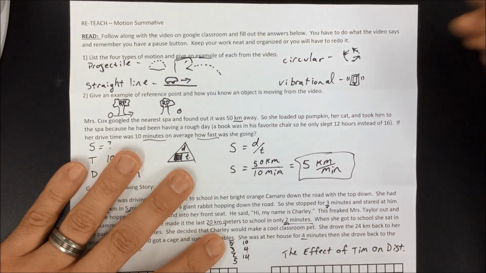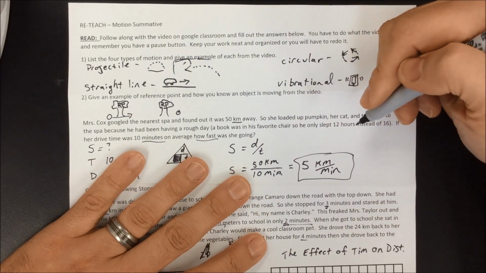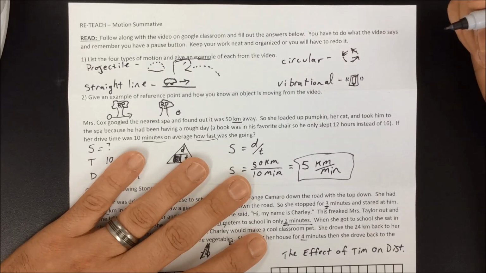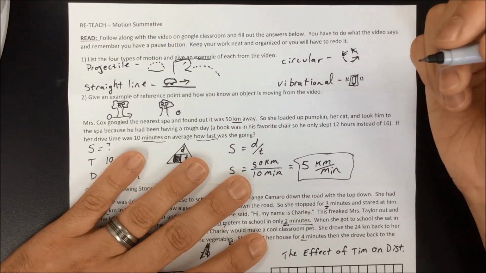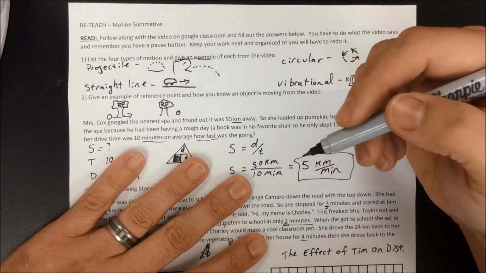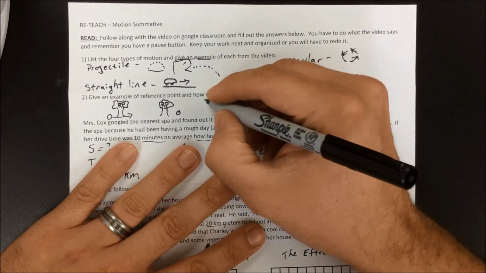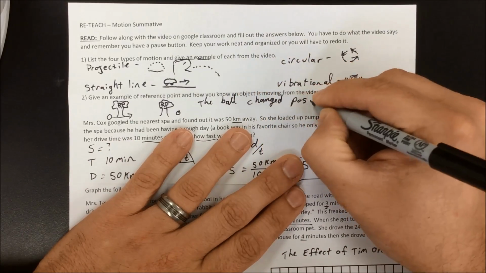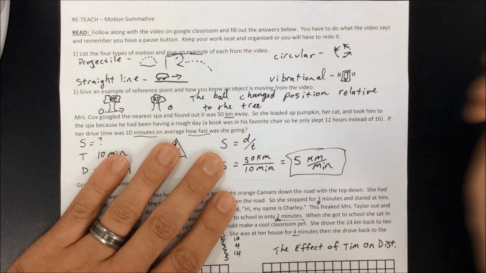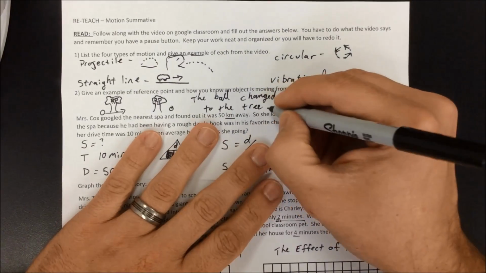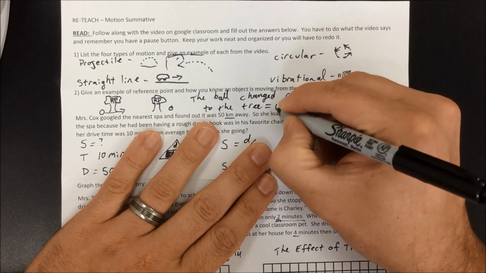And how do I know the object is moving? I'd say the ball is moving because it's getting further away from the tree, which is my reference point. So you could say the ball changed position relative to the reference point. Okay, so the tree equals my reference.